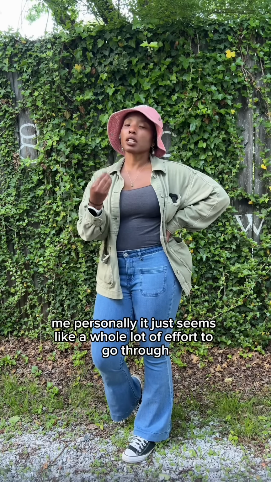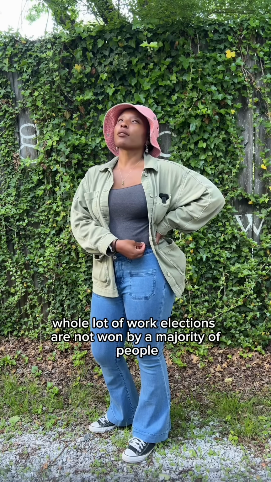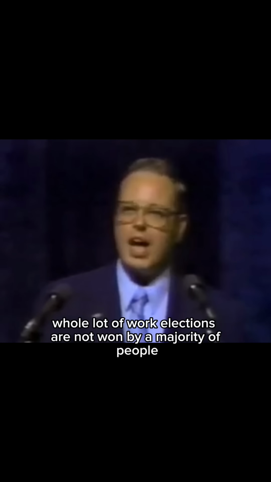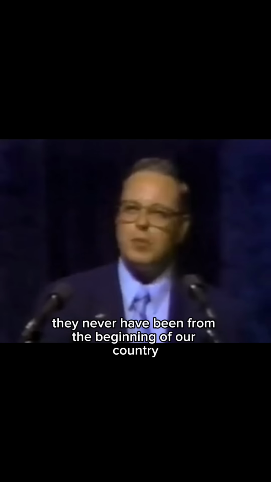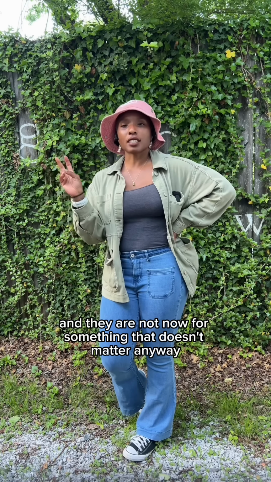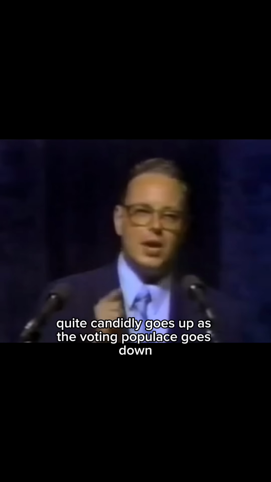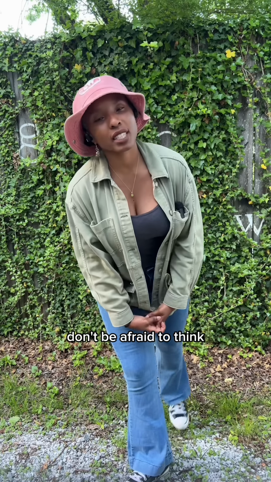To me personally, it just seems like a whole lot of effort to go through, whole lot of work. Elections are not won by a majority of people. They never have been from the beginning of our country, and they are not now. For something that doesn't matter anyway. As a matter of fact, our leverage in the elections quite candidly goes up as the voting populace goes down. Don't be afraid to think.